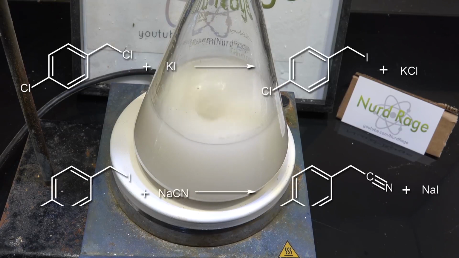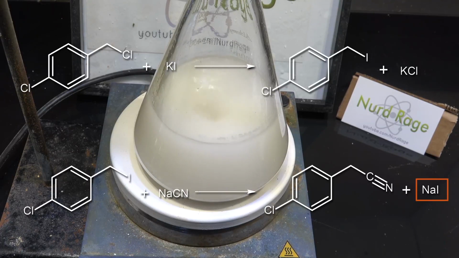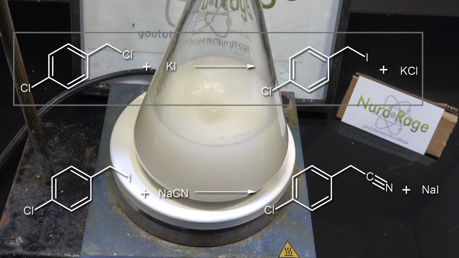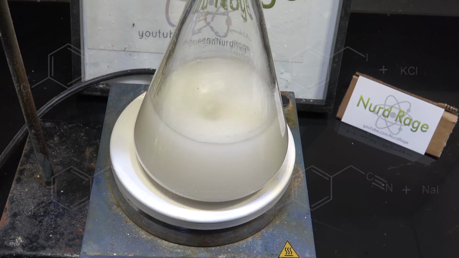Okay, after that occurs, the sodium cyanide now reacts with the newly formed p-chlorobenzyl iodide to make p-chlorobenzyl cyanide, also known as p-chlorophenyl acetonitrile. The sodium iodide that was produced then goes back into the original step to create more p-chlorobenzyl iodide. Now unfortunately this overall reaction is very slow since it relies on salts with only weak solubility in acetone. Even under refluxing, this will take a full 24 hours or so.